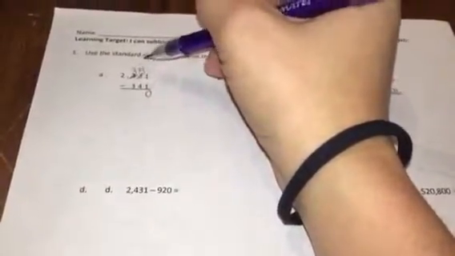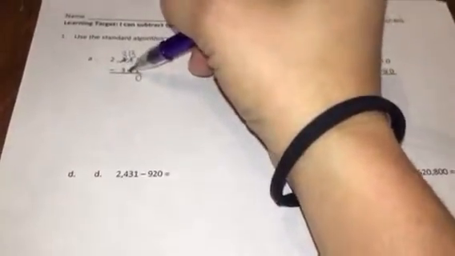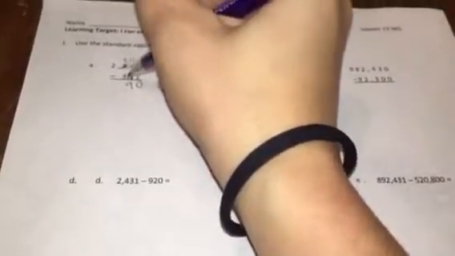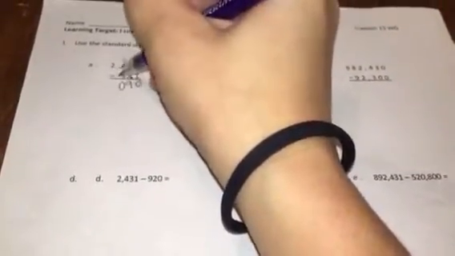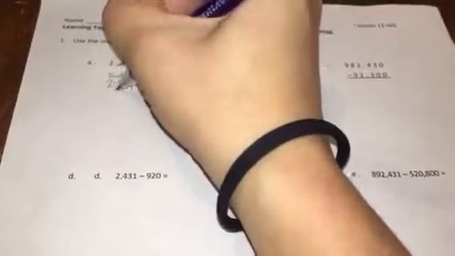And then everything else we can subtract. So 1 minus 1 is 0. 13 minus 4. So just like yesterday when we did our touch math to add, I'm going to do my touch math to subtract. So 13, 12, 11, 10, 9. 3 minus 3 is 0, and 2 minus 0 is 2. So this would be 2090.